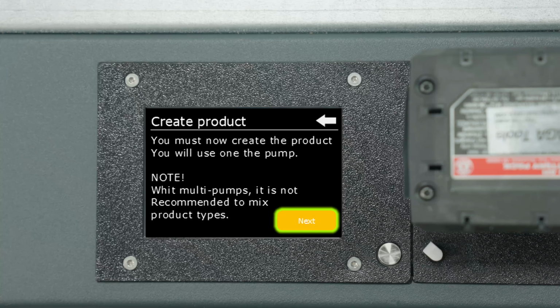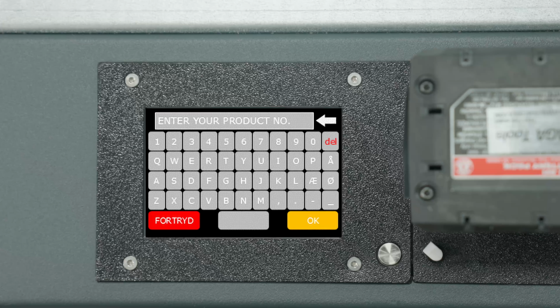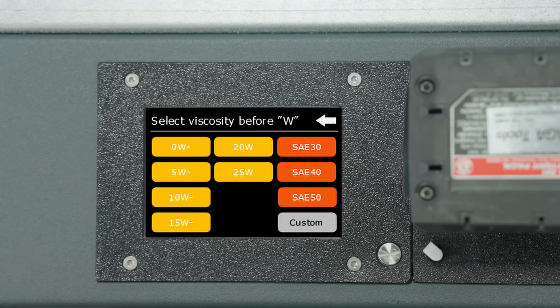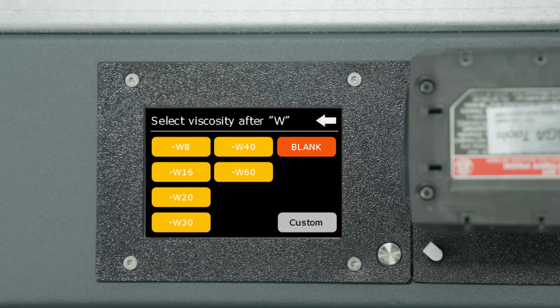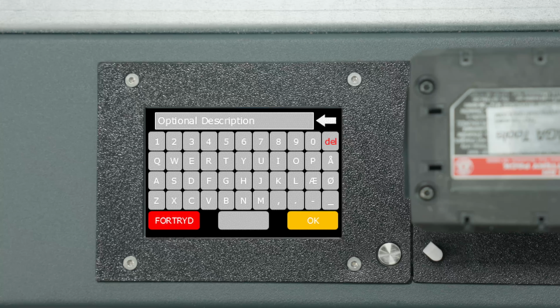Creating products on the pump. Enter your product number. Select product type. Choose a variant of the selected product type. Optional, add a product description. Please note, do not add the oil viscosity into the product description as it will show up twice on the screen. For example, if you write 5W30, it will show up just like this. Instead, you can use a descriptive word such as long life.